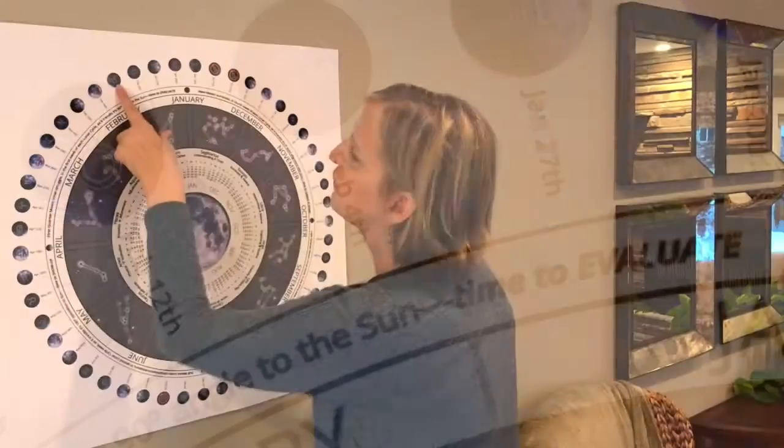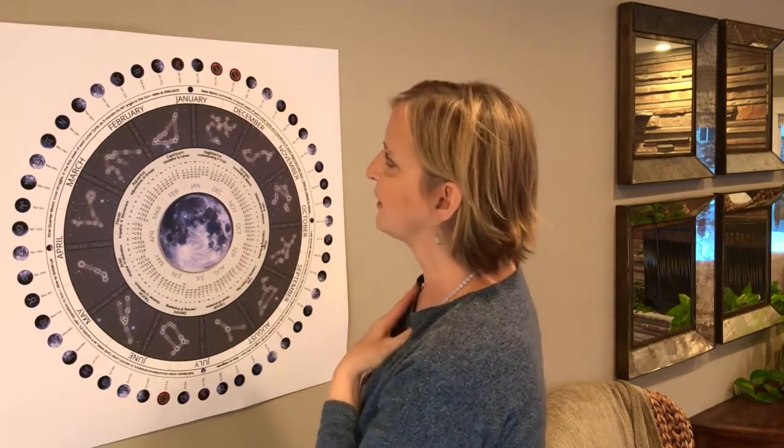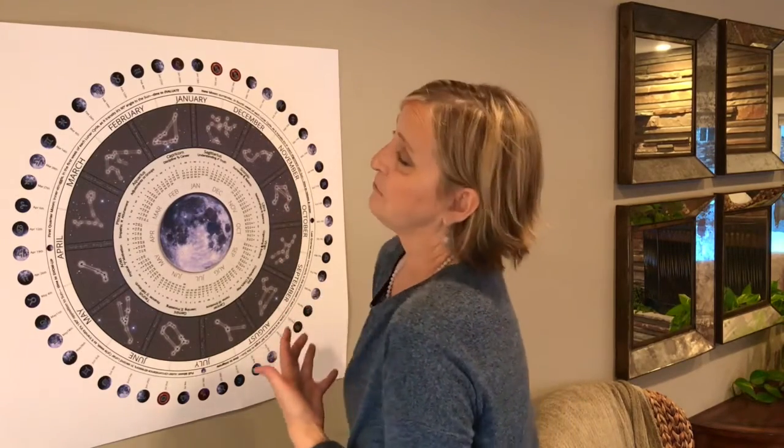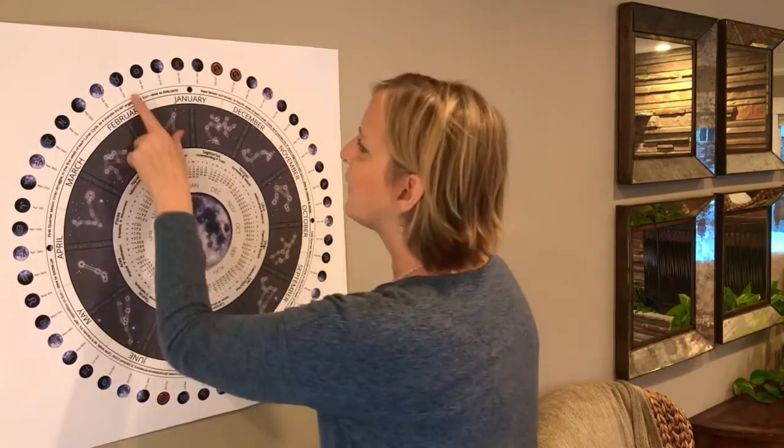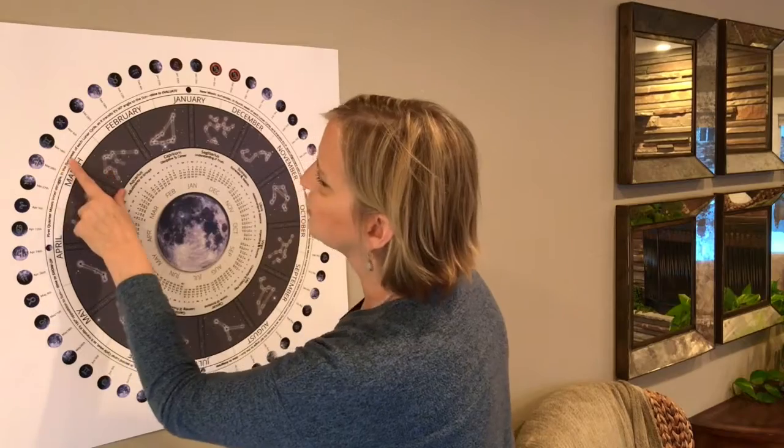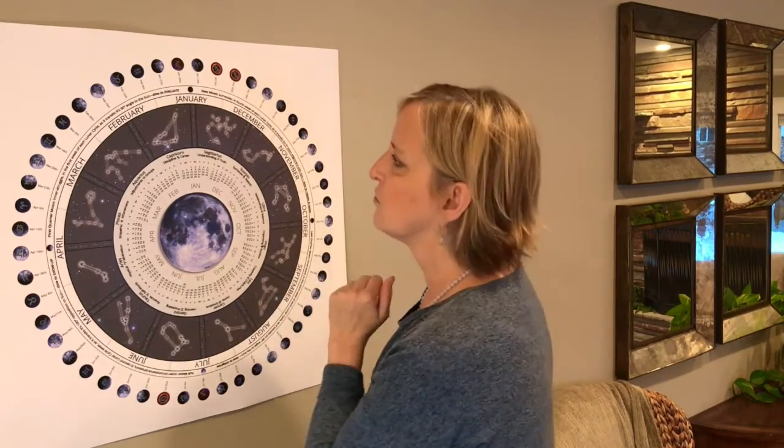The first quarter moon in February is going to be in Taurus. Ooh, so it's going to be evaluating finances, like what's meaningful to me, my material world worth, my sense of beauty and connection. There's some inner struggle there. And then we go to the first quarter moon in March. Well, that's in Gemini. Ooh, I'm going to be struggling with some things I'm learning. It might be midterms. I don't know. So there it is.